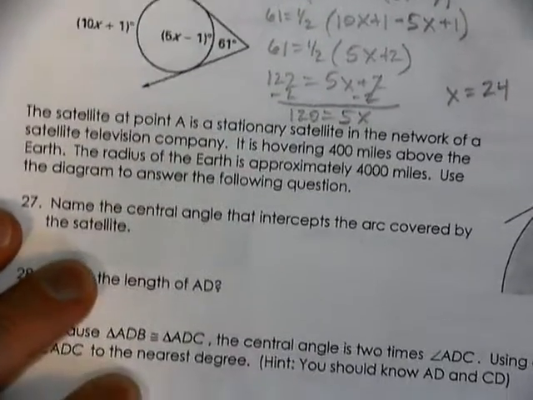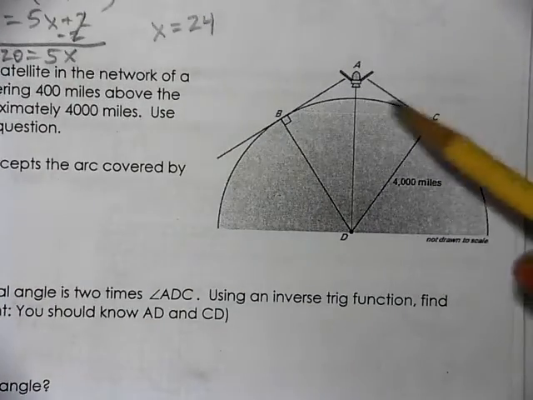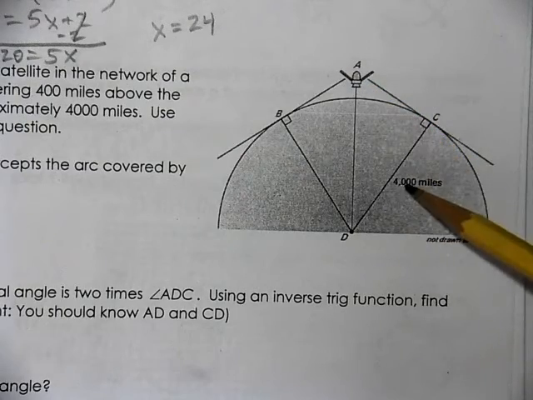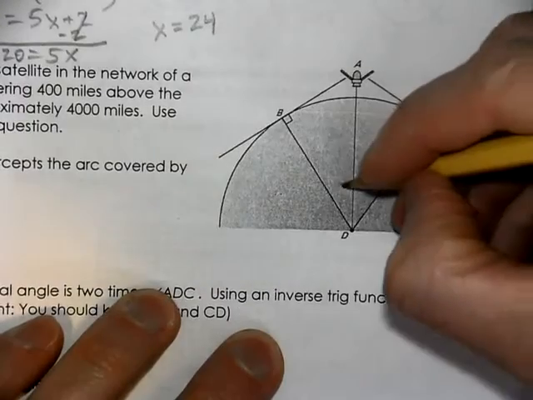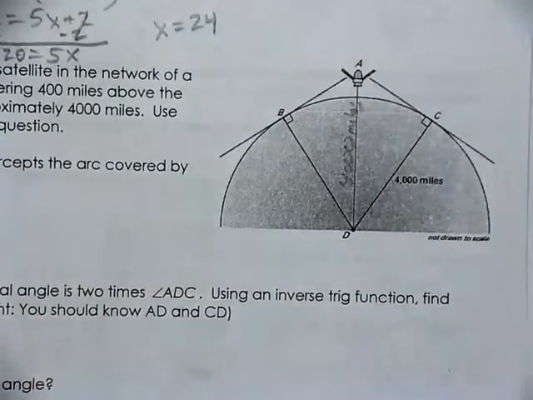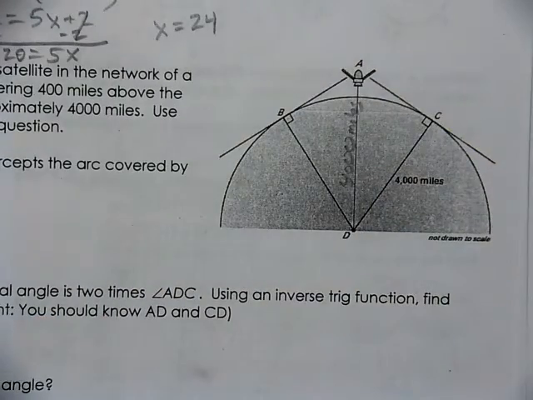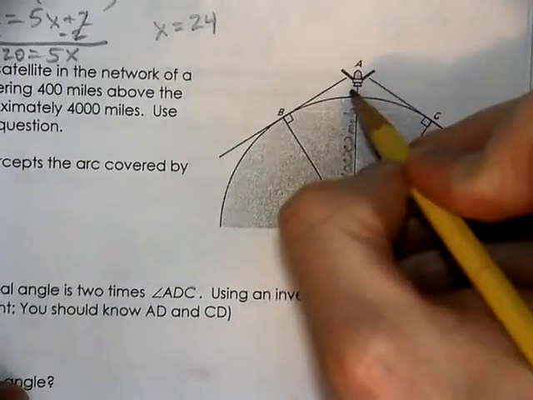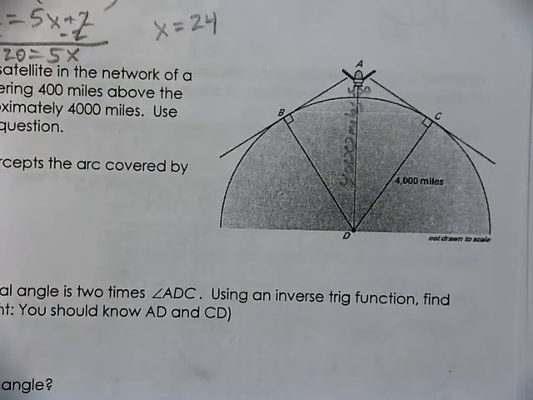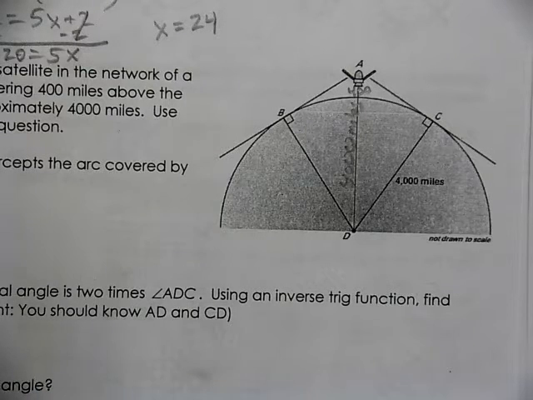Our last question is about a satellite that's up in space. We have a diameter which is 4,000 miles. That's the Earth's diameter. And the satellite is an additional 400 miles above the Earth. So we're going to answer a few of the questions.